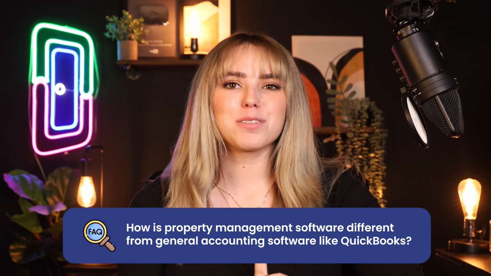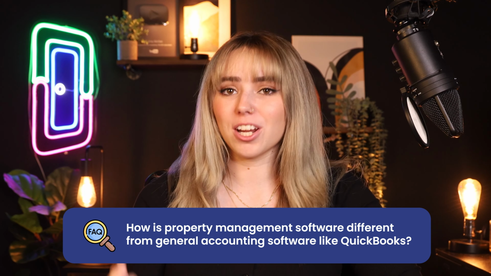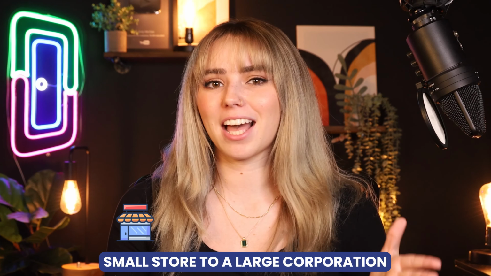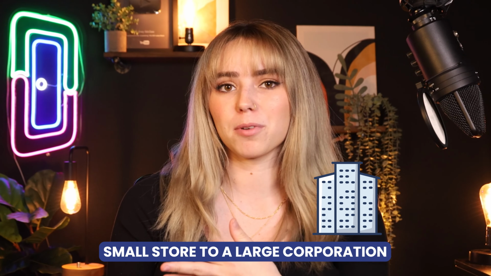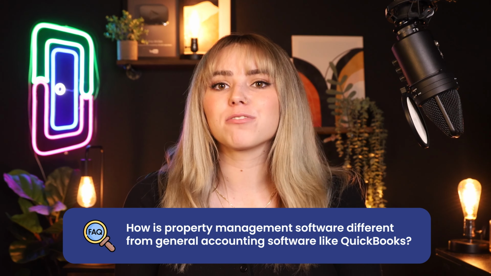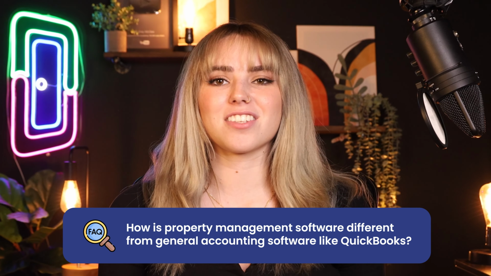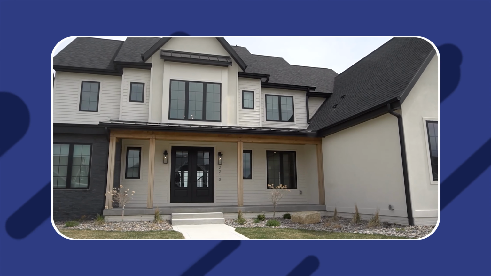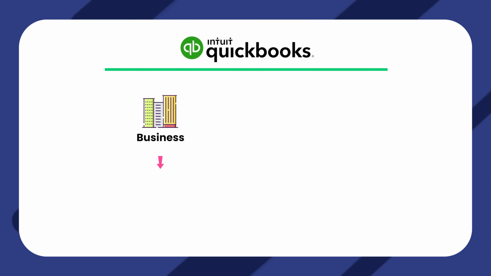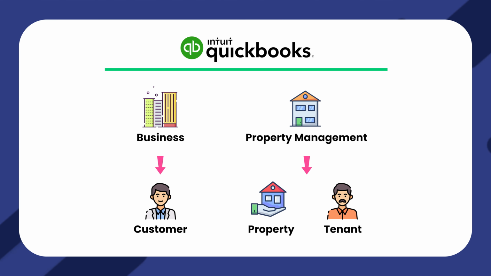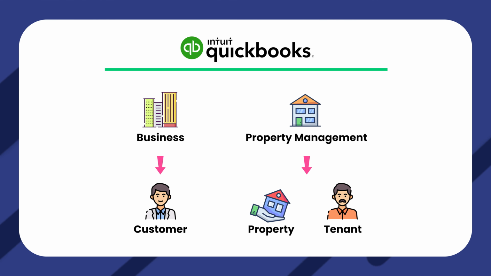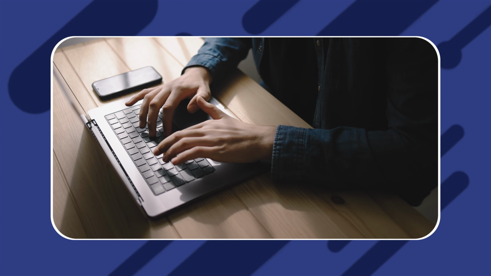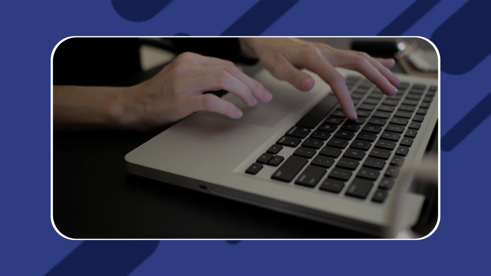Next question, how is property management software different from general accounting software like QuickBooks? QuickBooks is designed to handle every accounting need from a small store to a large corporation. And for that reason, it has a lot of powerful accounting features. However, that also means it doesn't specialize in any one thing. Property accounting is a particular sore point because of its unique structure. While most businesses have customers, in property management and rentals, you have accounting needs for the property and the tenant. That leads to the need for some frustrating workarounds. You can also use workarounds to solve the main issue with QuickBooks in particular, but it's not ideal.